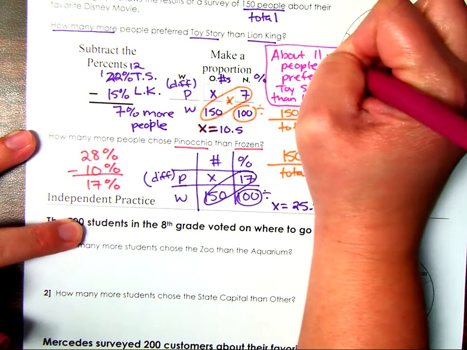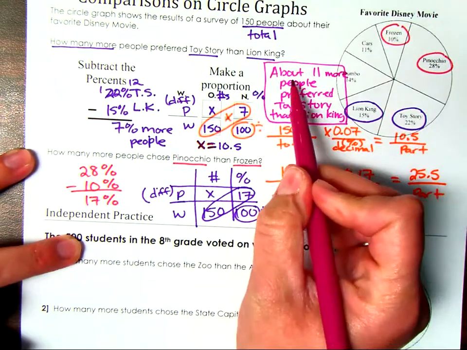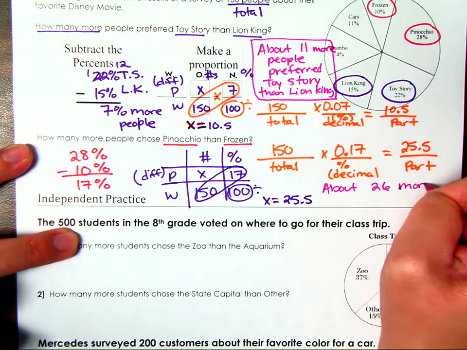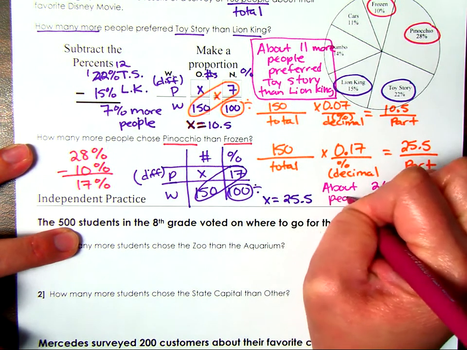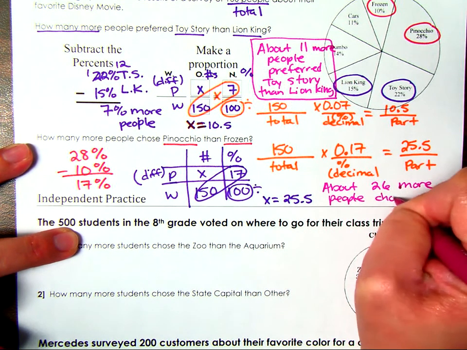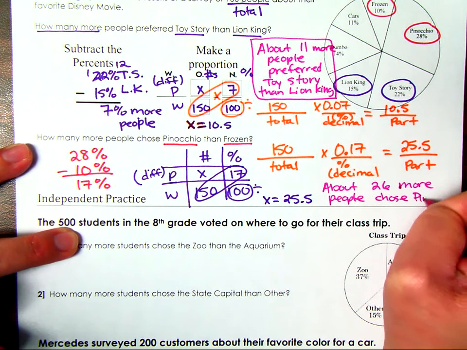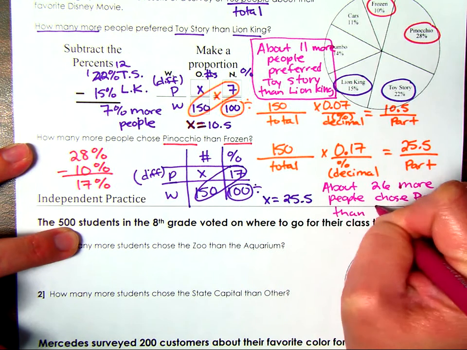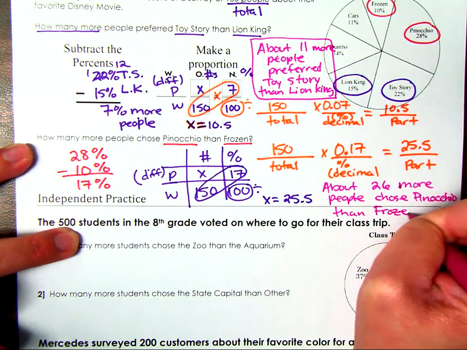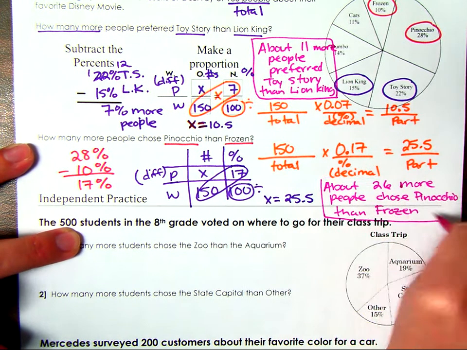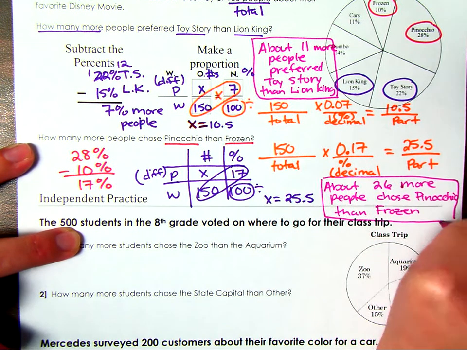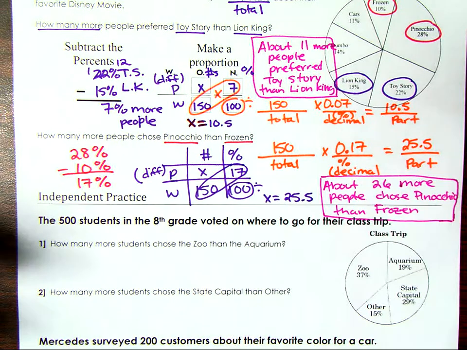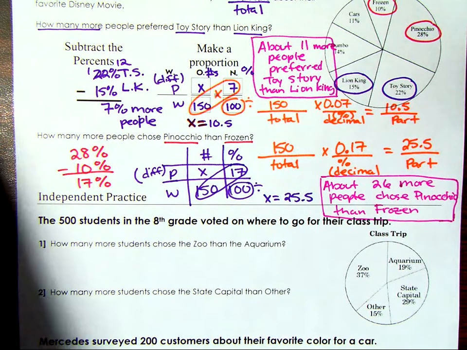I should have put the word more there, I'm sorry. That first one, about 11 more people preferred Toy Story. So about 26 more people chose Pinocchio than Frozen. Again, just take your time on these, label what these numbers represent, and you should be doing okay. As always, please reach out to your teacher if you need help, and good luck.